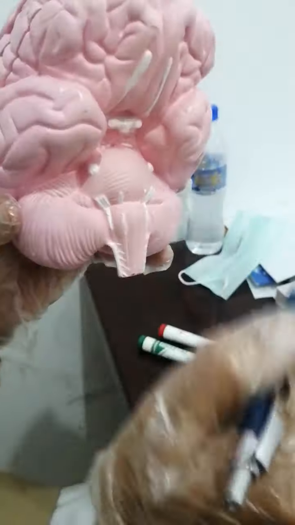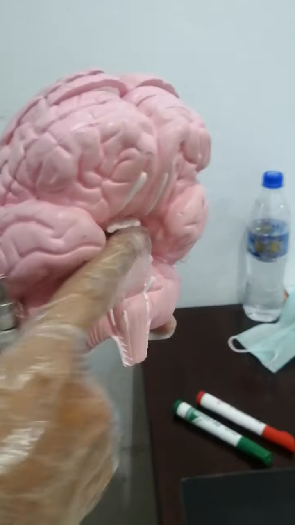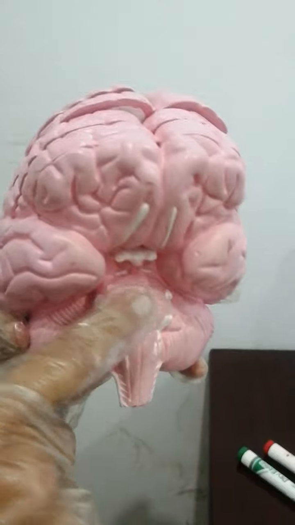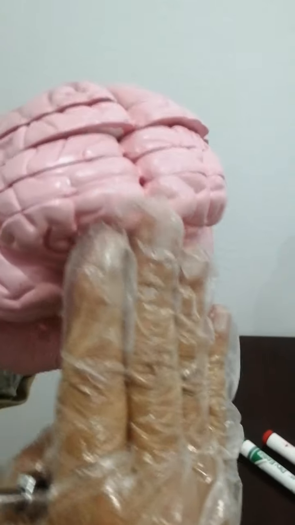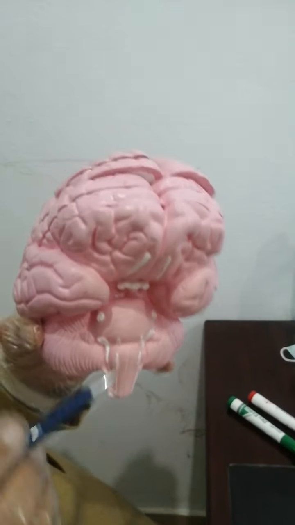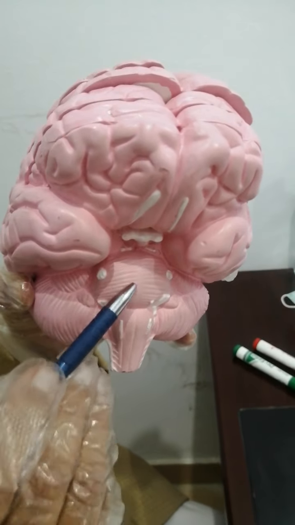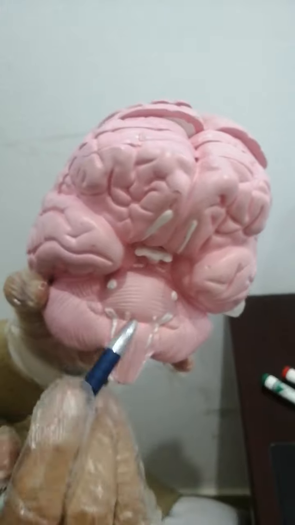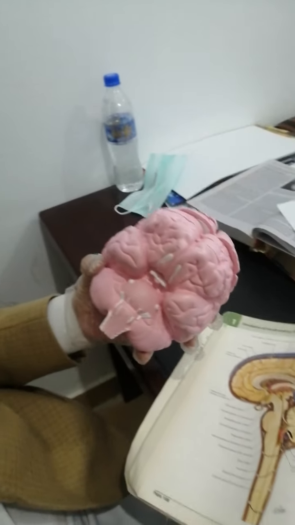You can see in this area, the pia mater comes like this, and then like this, and remains in contact with the pons and descends, while the arachnoid mater comes like this. In this way, the space formed over here between the pia mater on the surface of the pons and the arachnoid mater is called the cisterna pontis.